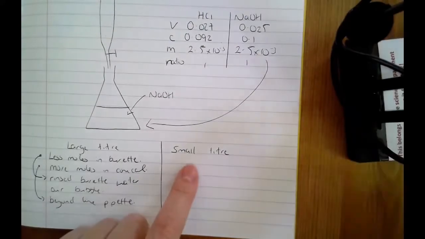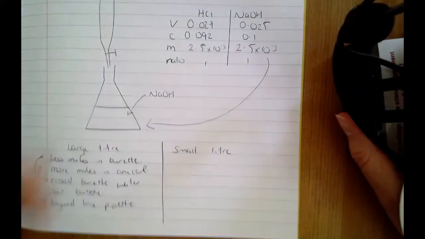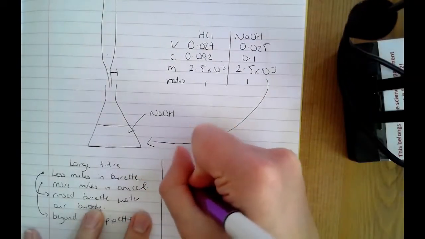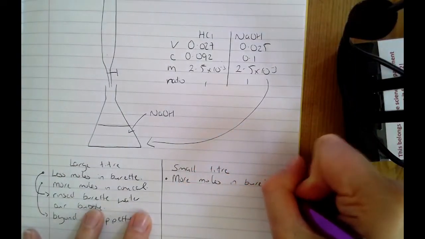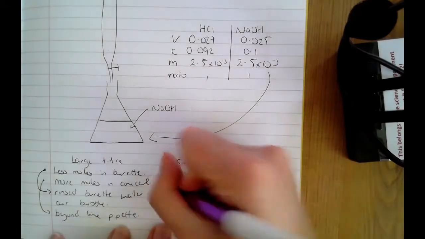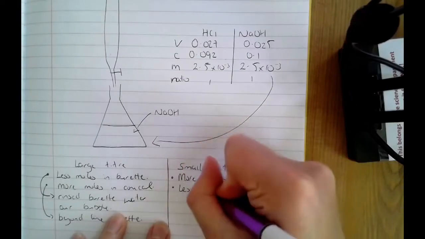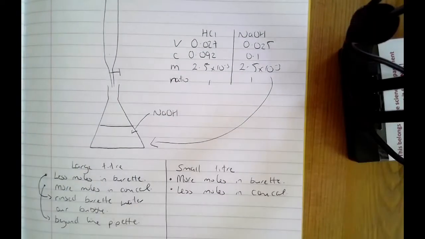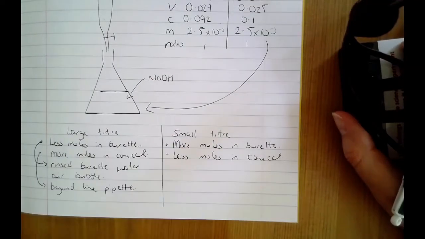If we look at you getting a smaller titre, in other words, it didn't require as big a volume from your burette, what's going on there? If it doesn't require as much from your burette, then you likely have more moles in your burette than you're supposed to. So what's in your burette is more concentrated than everyone else's. Or if you're having a smaller titre, it's because you've got less moles in your conical flask. In other words, there's less moles in your conical flask, so not as much is required from the burette to neutralise it.